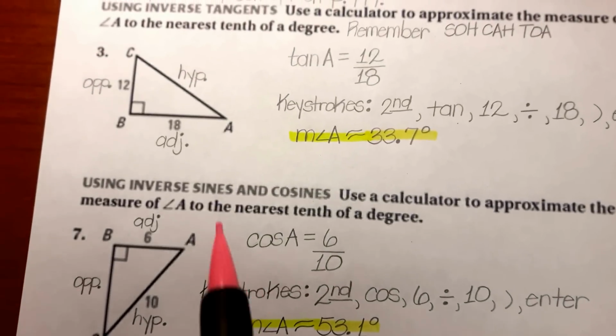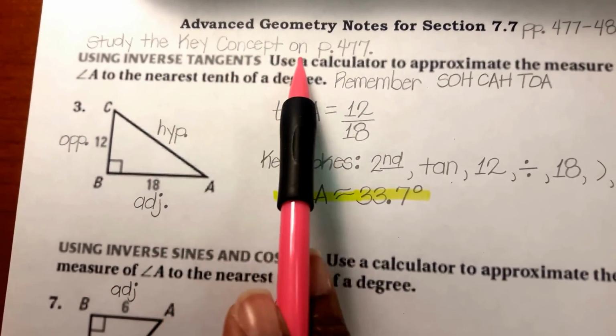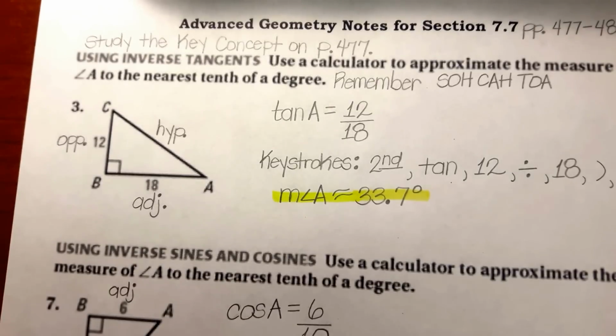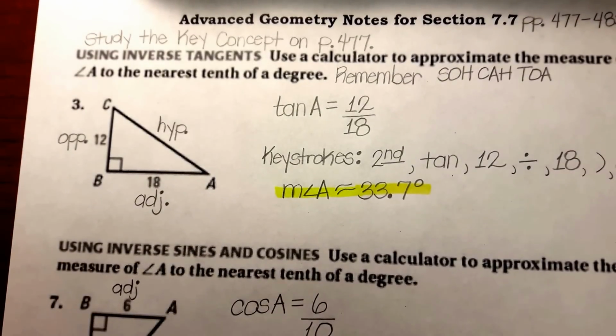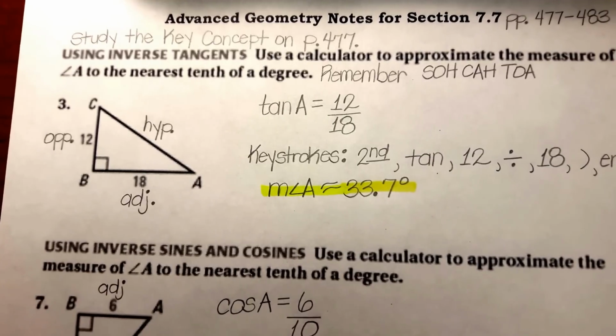Very important that you study the key concepts that are on page 477. It tells you about the different trig inverses.